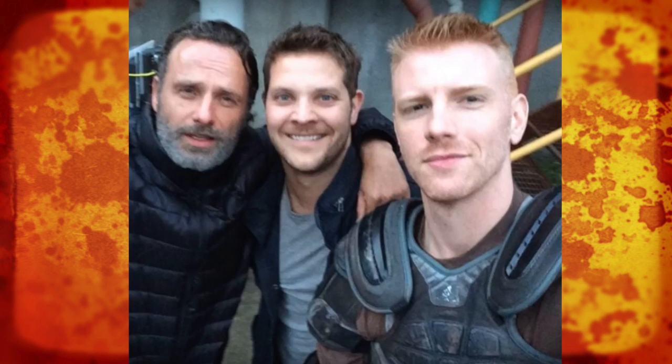Now, that indicates that we may actually see something from the comics come into play. So for comic readers, in the comic book, there's a point right after March to War when Rick and the other survivors from Kingdom and Hilltop go to Negan's sanctuary, and it's like a moment where they kind of attack the sanctuary.